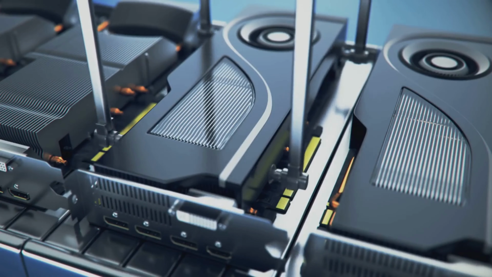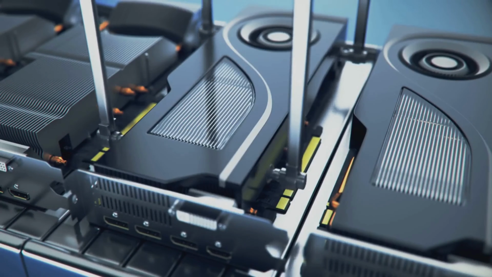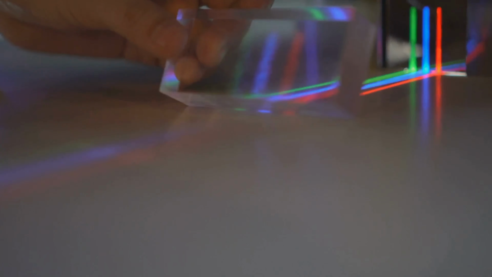But the benefits of TBDR go beyond just efficiency. This technique also excels at handling complex lighting and shading effects. By rendering in tiles, the M4 chip can more effectively calculate lighting interactions between objects within each tile, leading to more realistic shadows, reflections, and ambient occlusion.